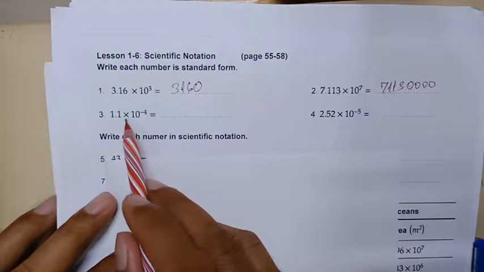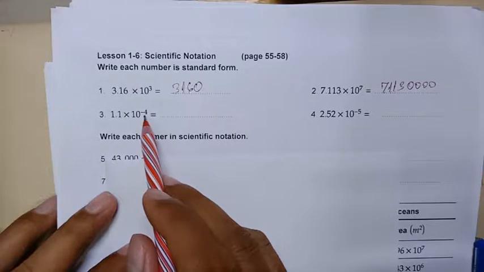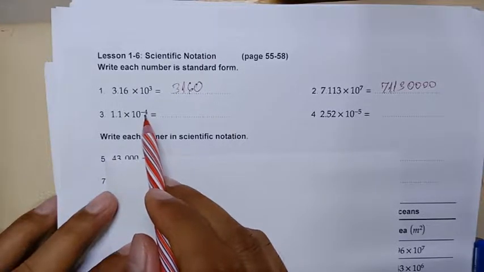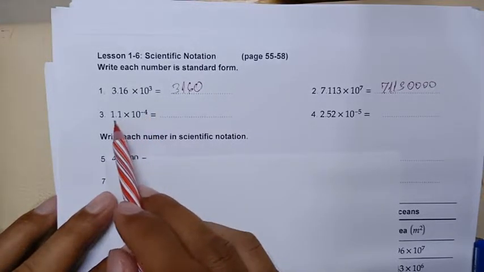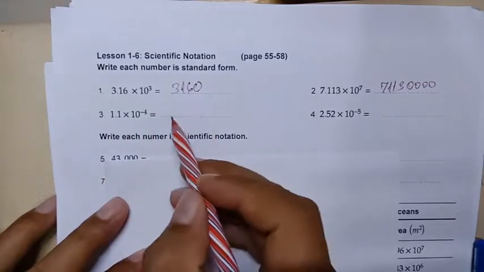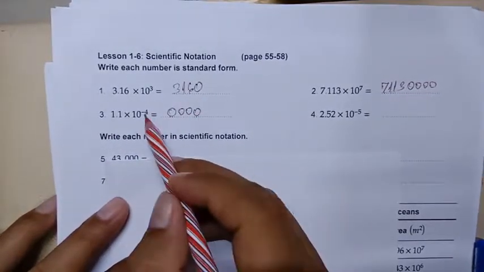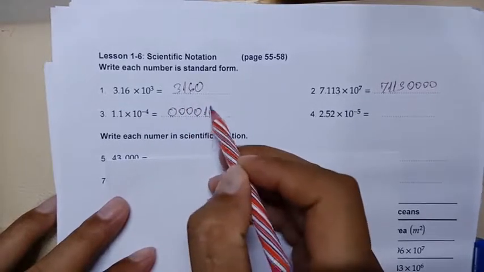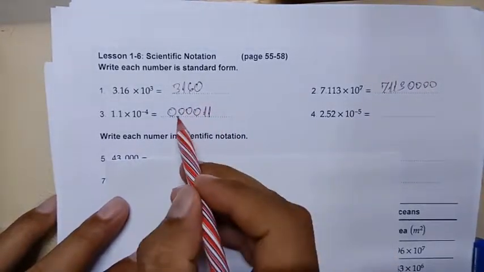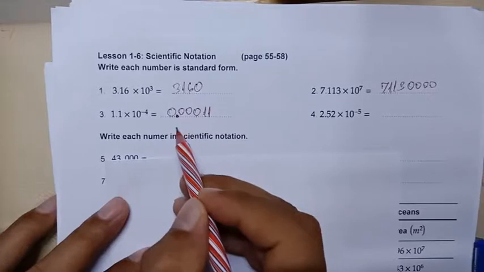This one is negative. So when you have 0 four times in front of this number, you will have 0 four times first. 1, 2, 3, 4. Since it's negative 4, write this number down, 11. And then you put the decimal right here.